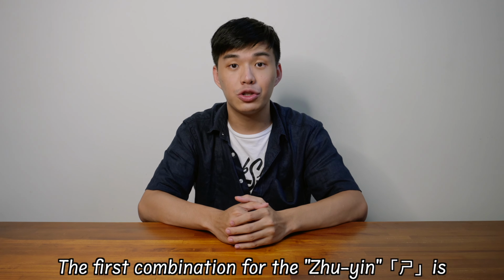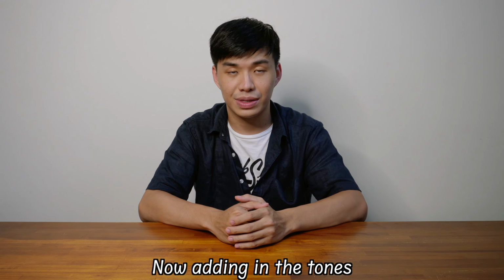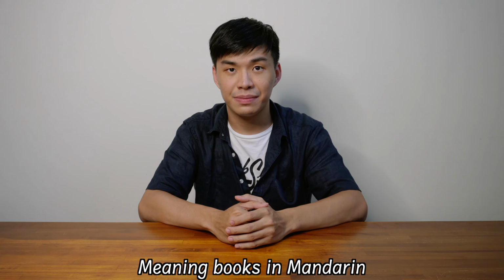The first combination for the Zhu-yin shi is shi, u, shu. Now adding in the tones. Shi, u, shu, b, en, ben, shu, ben, meaning books in Mandarin.